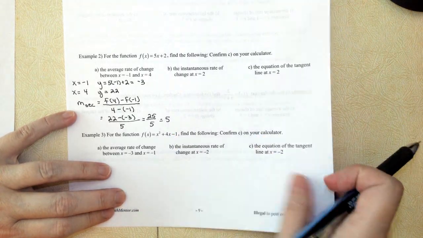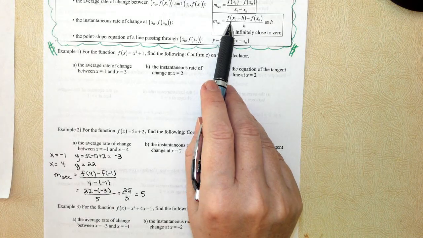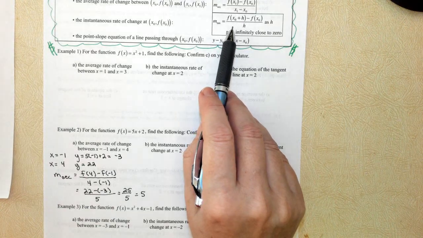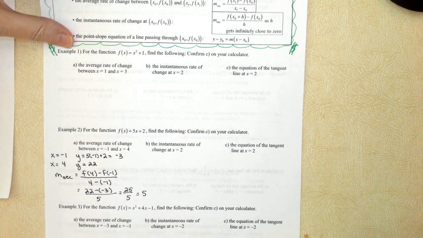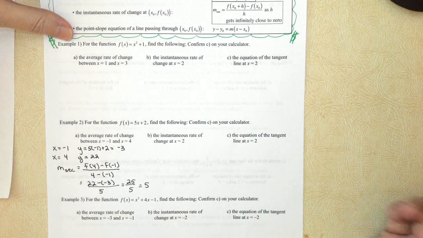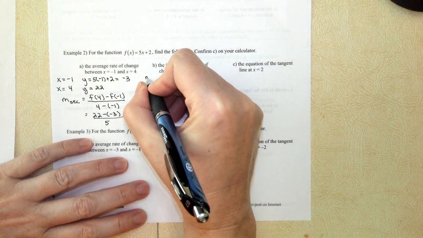So now we are using this big fancy formula up here. This one is going to look a little bit different and can be kind of a pain, but you're learning the basics and then it actually gets a little bit easier. So I'm going to start with this.